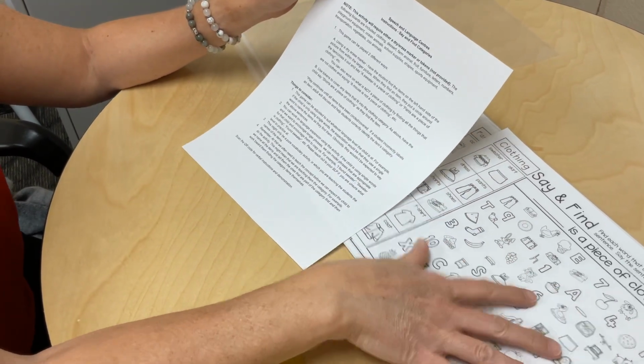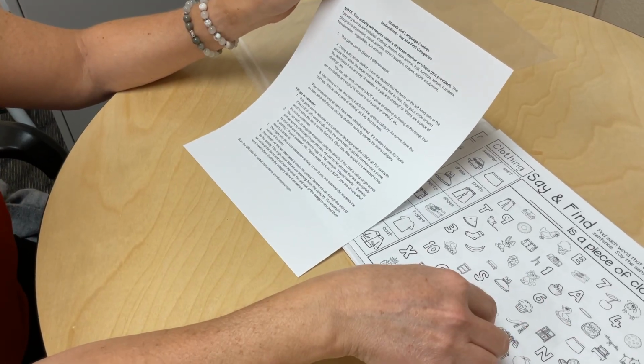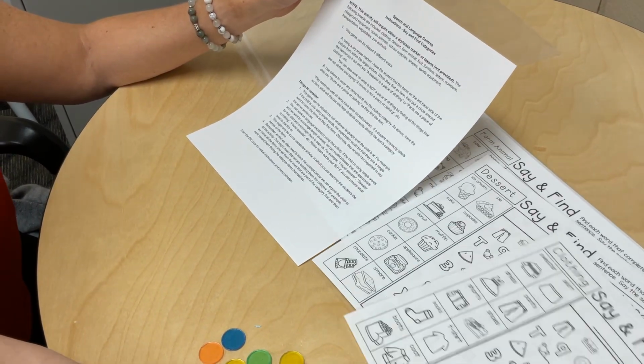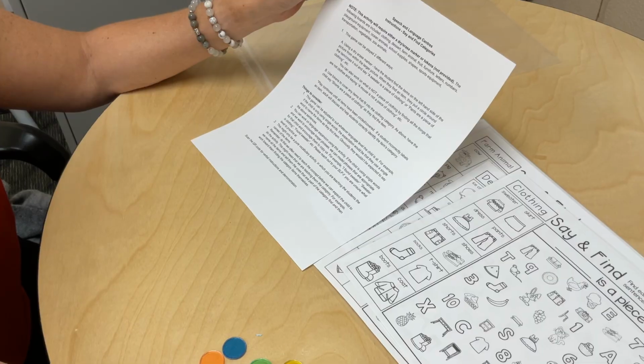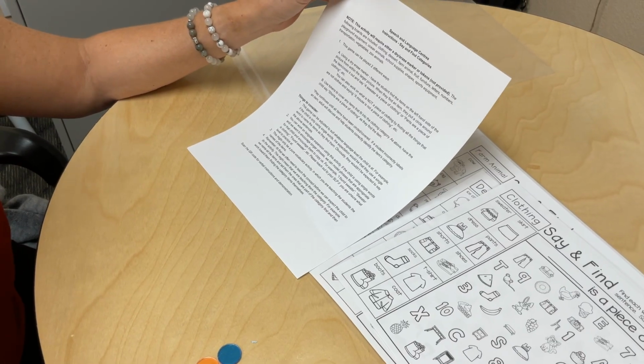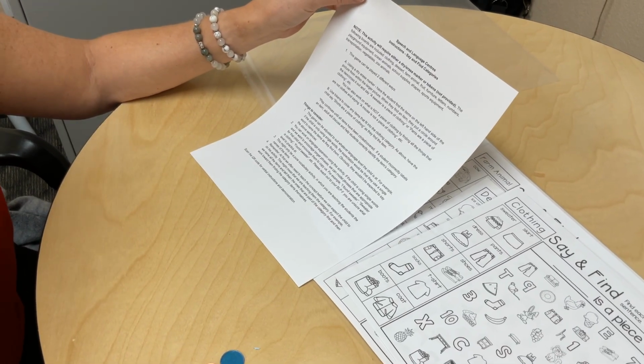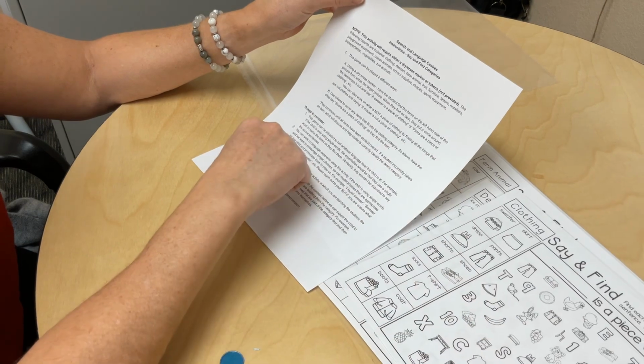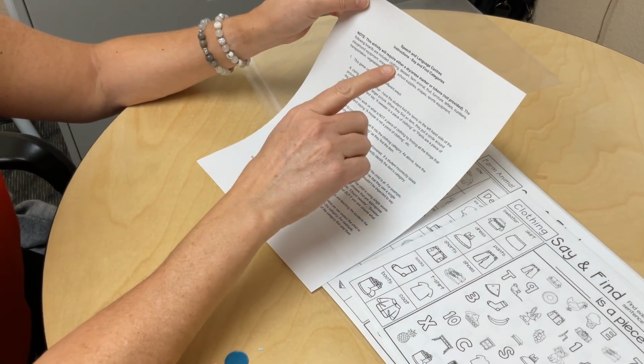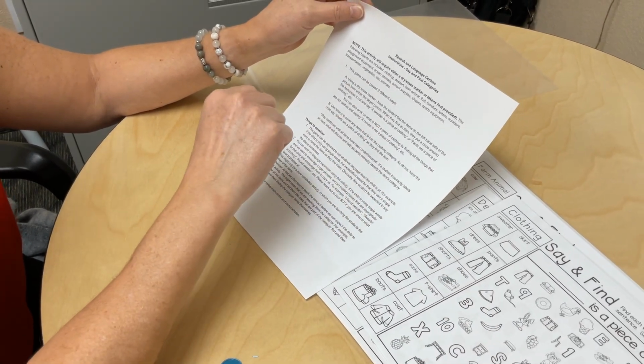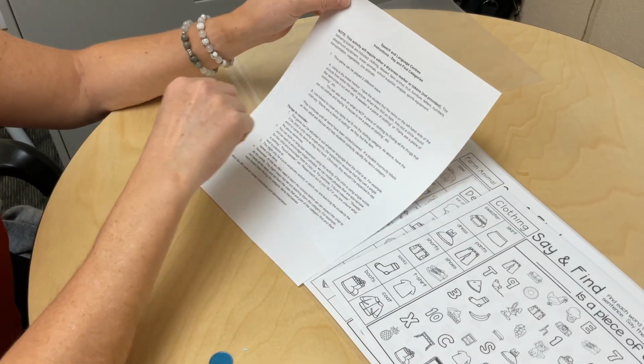So there's pictures like this for clothing, dessert, farm animals, fruit, furniture, letters, numbers, playground equipment, ocean animals, school supplies, shapes, sports equipment, transportation, vegetables, zoo animals.